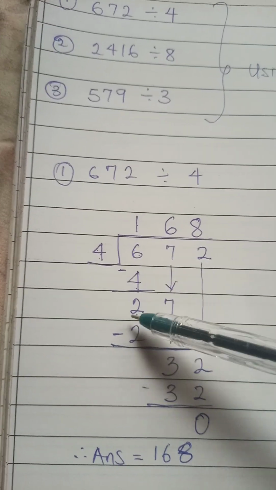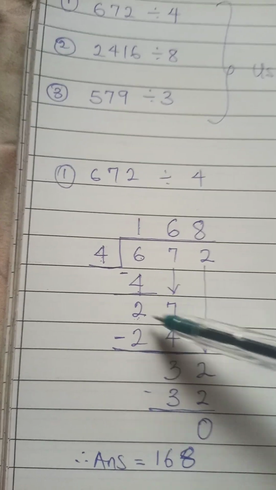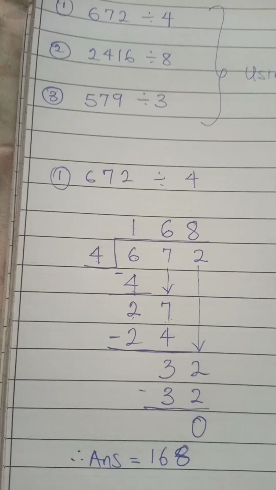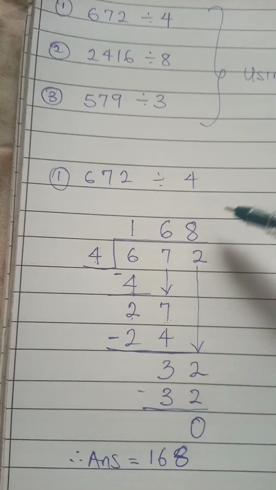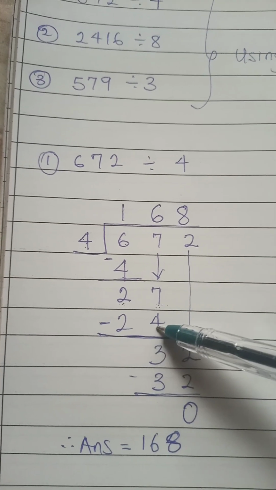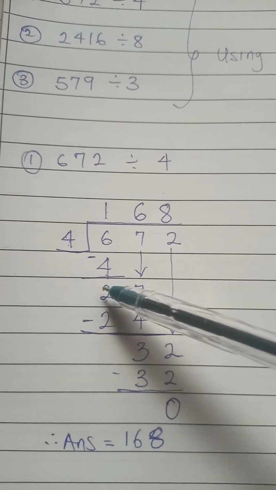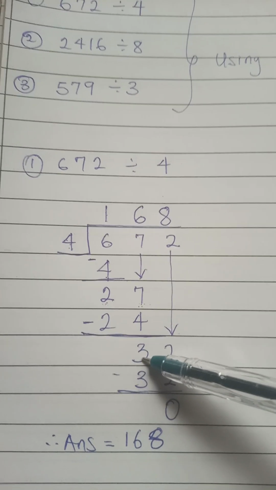We subtract it. We got 2. We brought down 7. It gives us 27. We counted our 27. We divided by 4. We got 6. Then we multiply 6 times 4. It gives us 24. 27 minus 24, we could only get 3 remaining.